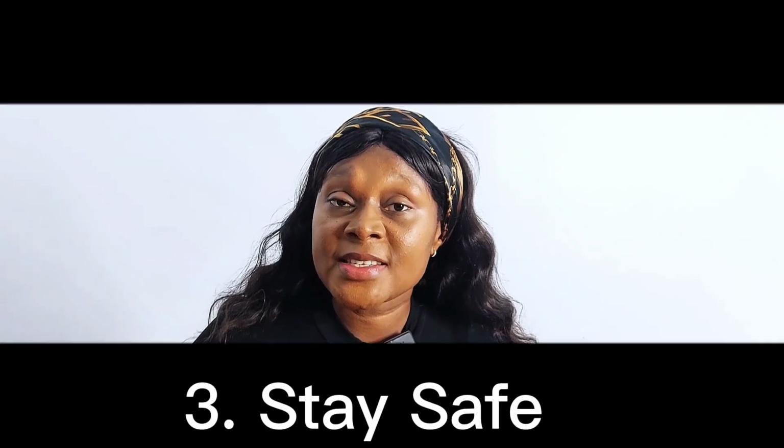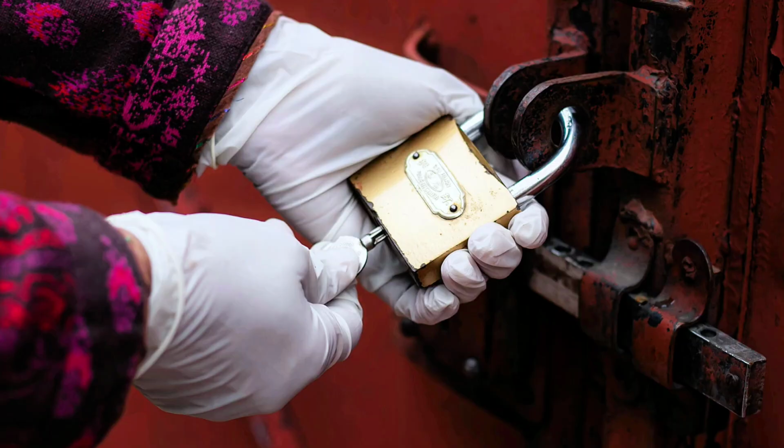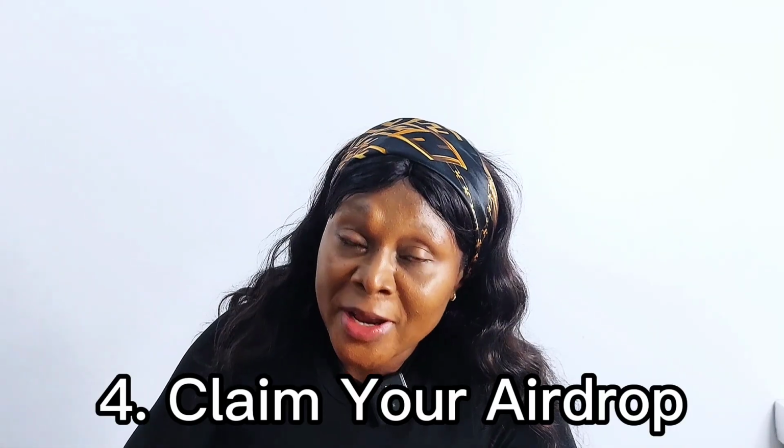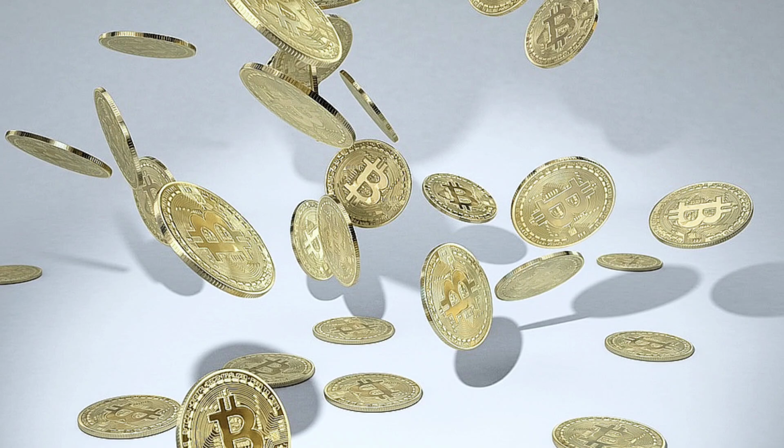The third one is stay safe. Always be cautious. Don't share your private key or personal information. Only participate in airdrops from a reputable project. Number 4 is to claim your airdrop. For some airdrops, you need to claim when the airdrop period is over, while for some, they will send it directly to your wallet. So always check to know the requirement for each airdrop.